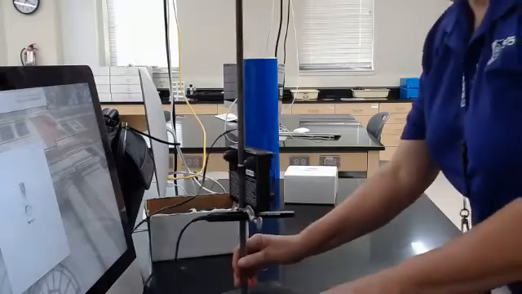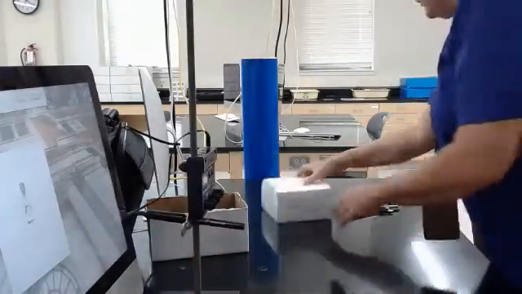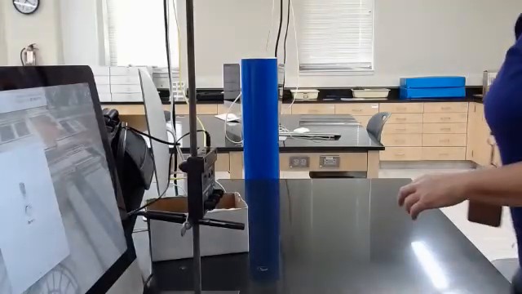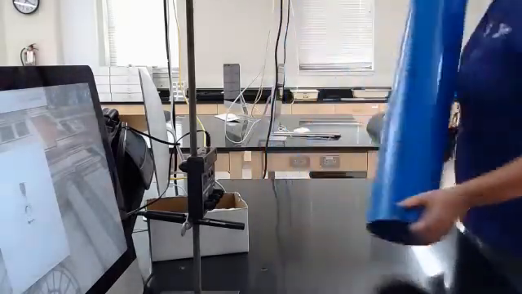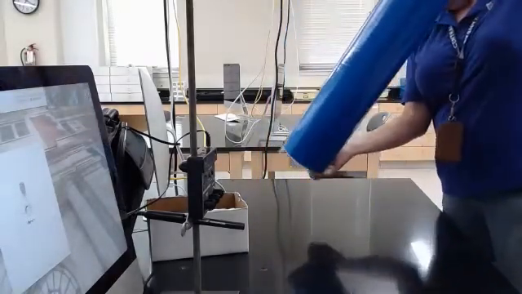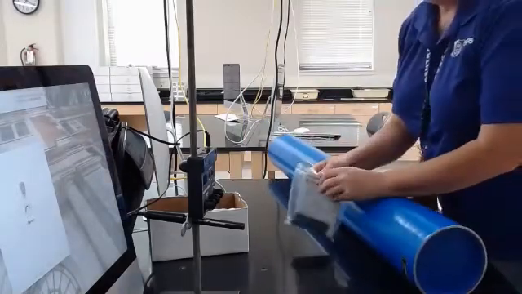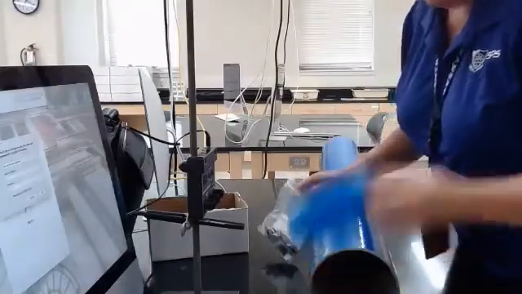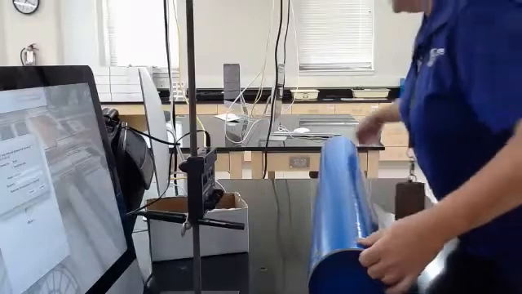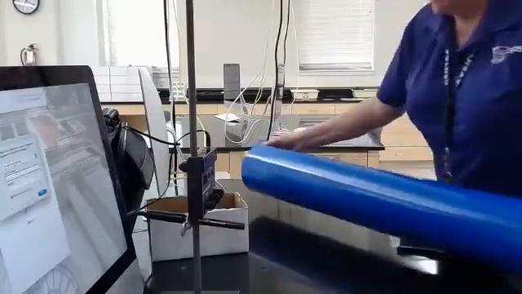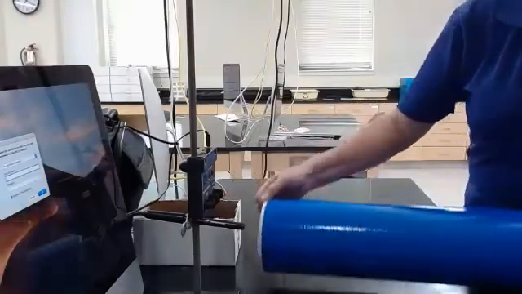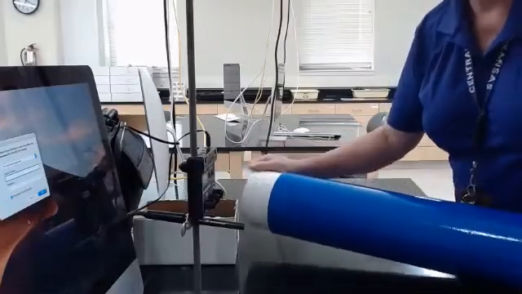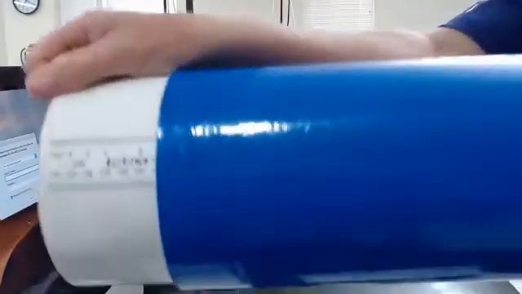Okay, so when you come in, you're going to find the following things. You're going to have a blue resonance tube set up. The resonance tube, if you look at it, has a removable cap on one end. Okay, you need to make sure that it's on the end so that when you pull out the tube, there's a ruler on here. When you pull out the tube, the ruler has two scales on it.